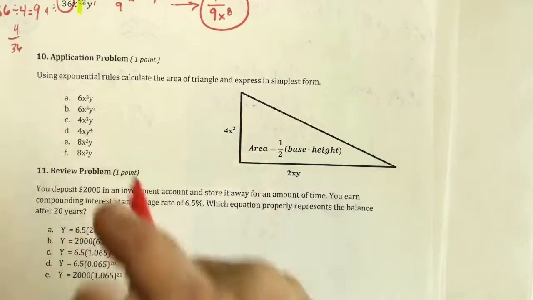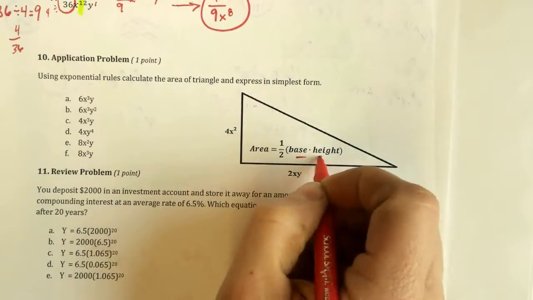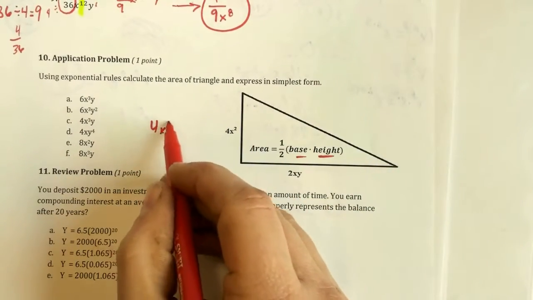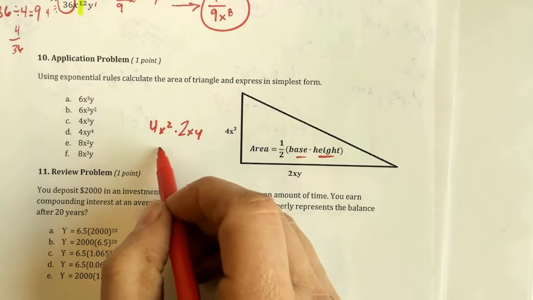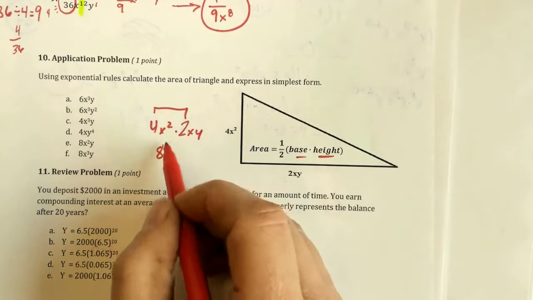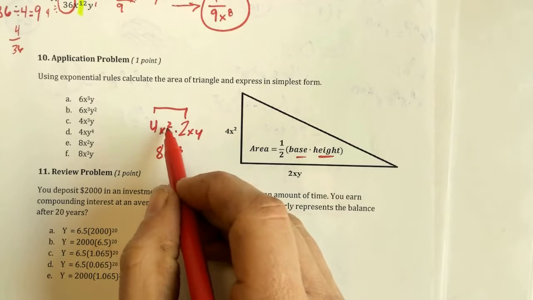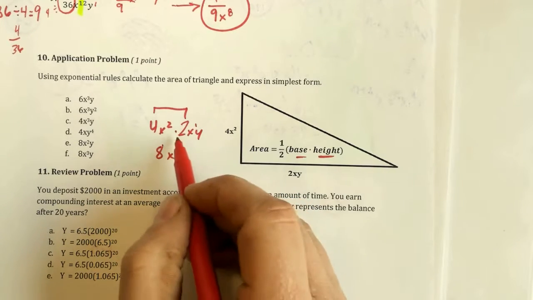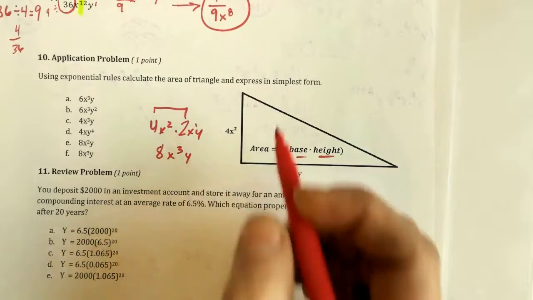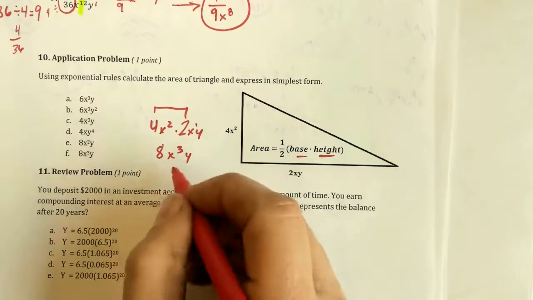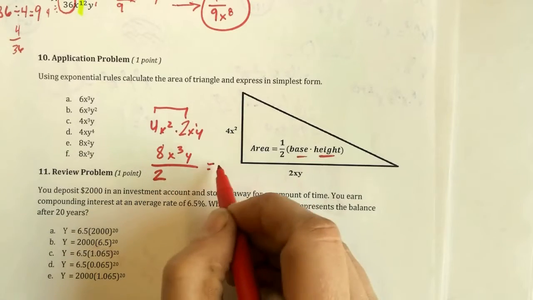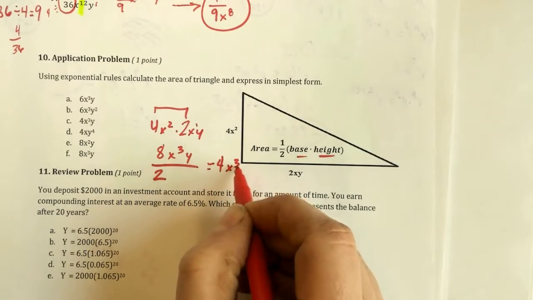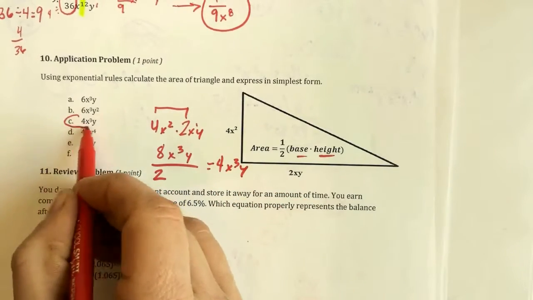Okay, multiplying. Base times height. So 4x squared times 2xy. That's 8x cubed, because 2 plus 1, and times y. Now, it says half of that. So if we divide by 2, 8 divided by 2 is 4, and we get our final answer right here.